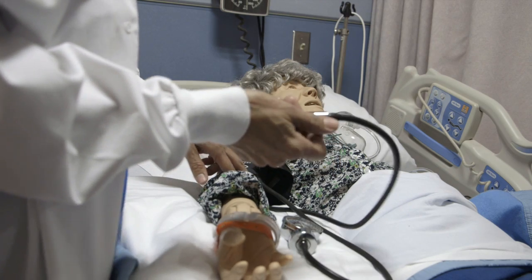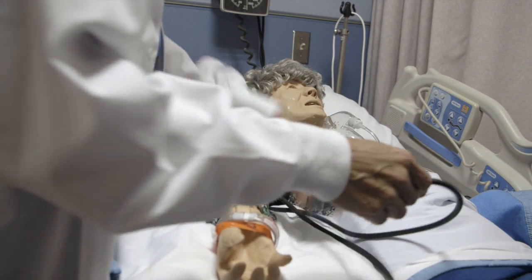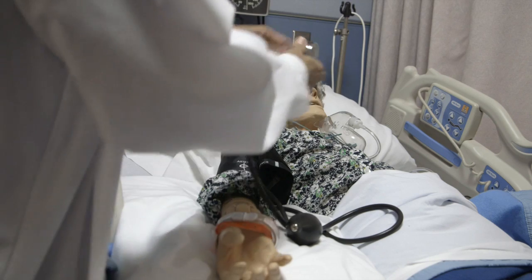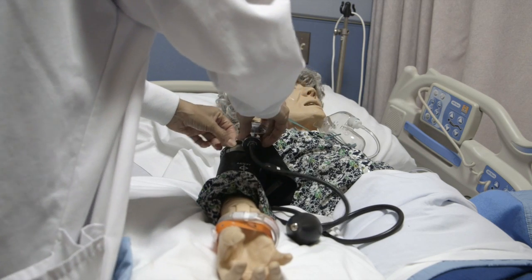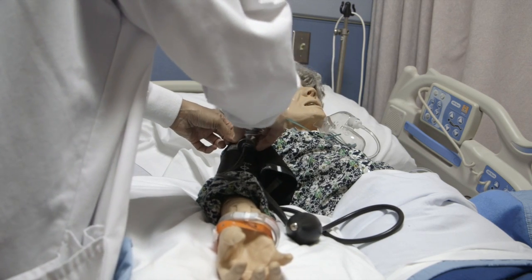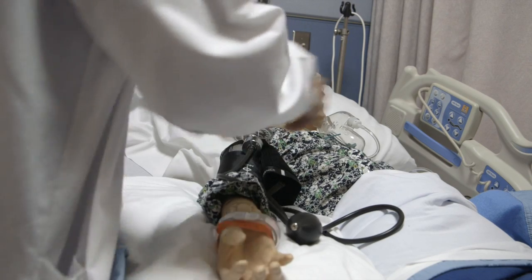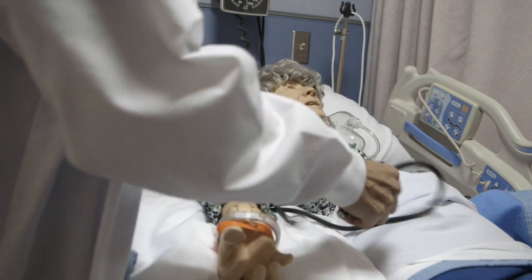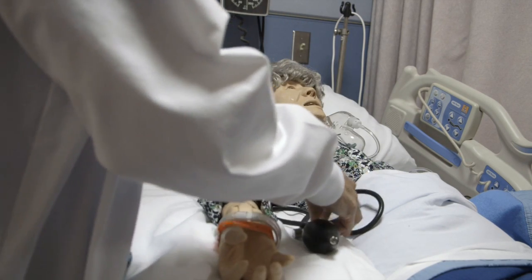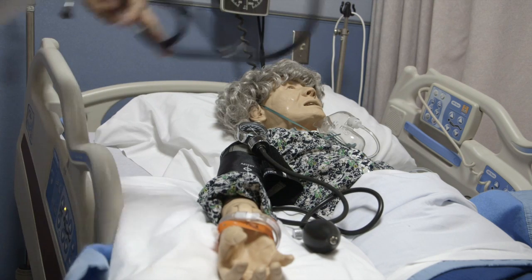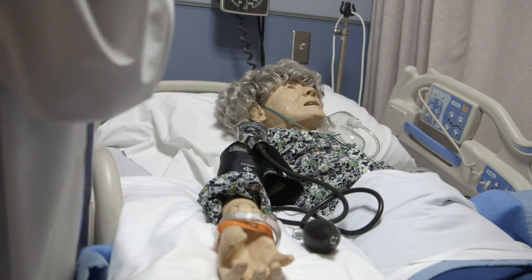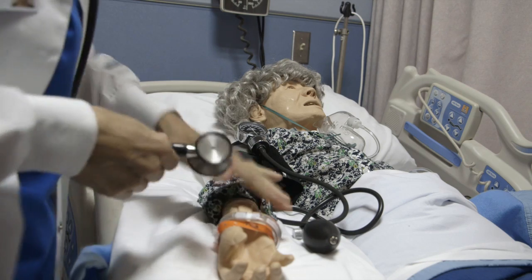A normal blood pressure is 120 over 80. So we're going to go ahead and get started on here. When we pump the cuff and the sound disappears, we want to go 30 to 40 millimeters of mercury additional to that, and then release. So we're going to go ahead and listen to that artery. Okay.